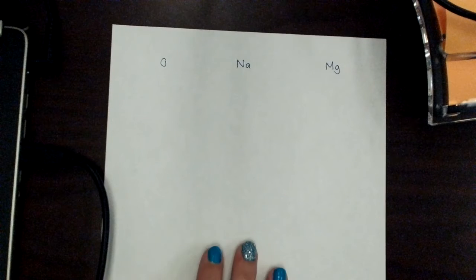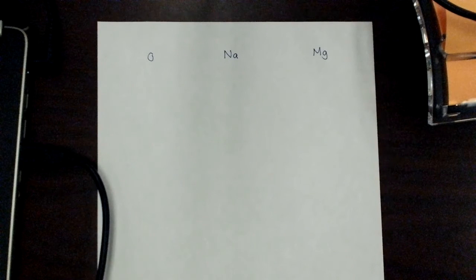Okay, everyone. So I want to take just a few minutes and do a little more in depth on how to find the parts of the atom. Then I want us to practice drawing a couple of atoms, and then I want to show you ions and isotopes just a little bit more before I send you off to do your activities.